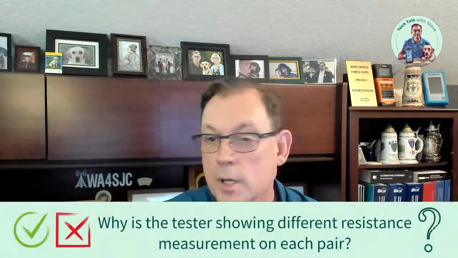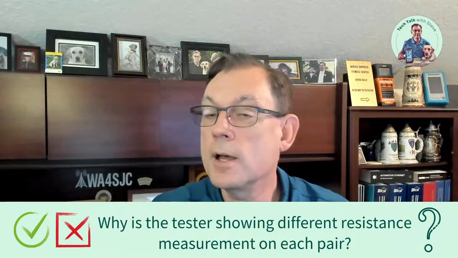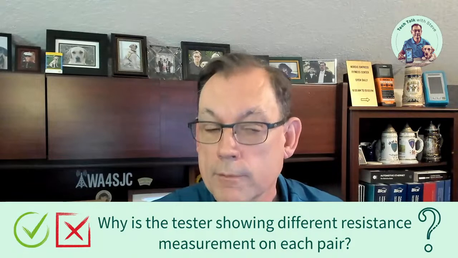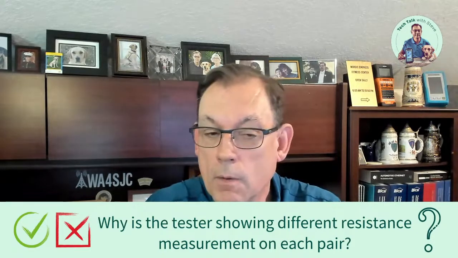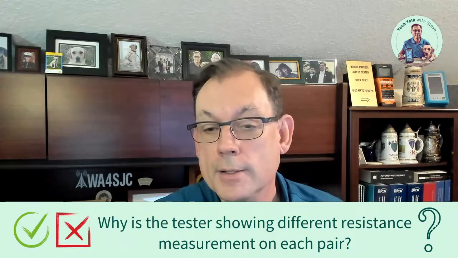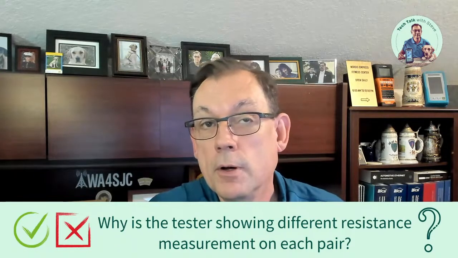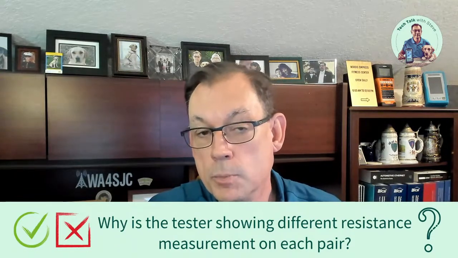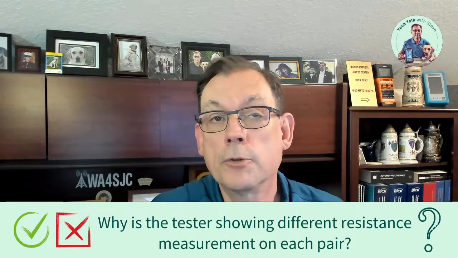We got two questions. If Jacqueline could pop the first question up again: why is the tester showing different resistance measurements on each pair? We got a couple of answers here, and I see that a couple of people responded with correct answers, worded slightly differently, but most people seem to have this one nailed down. The reason it's showing a different resistance measurement on each pair is that the pair twist on 4-pair cabling is different on each pair, and that's done intentionally to reduce the crosstalk between the pairs.